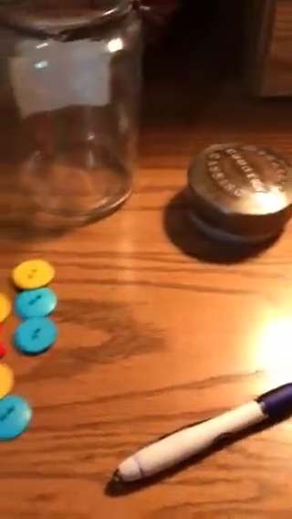So the children are going to take the jar, dump the buttons out. Now the children are going to count all the buttons, disregarding color. They're going to count every button.